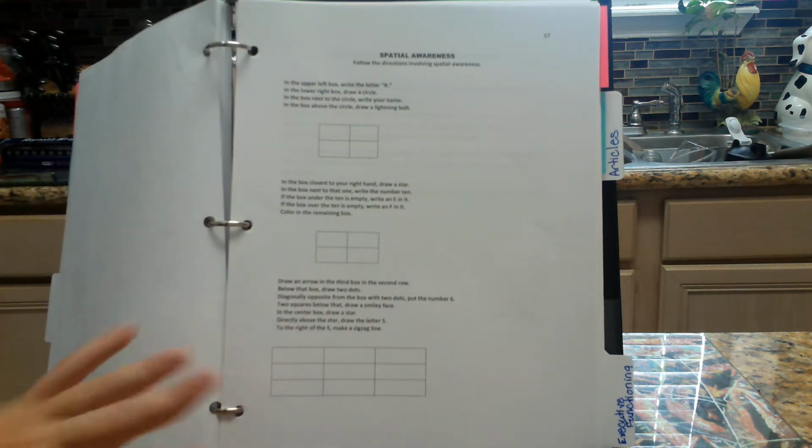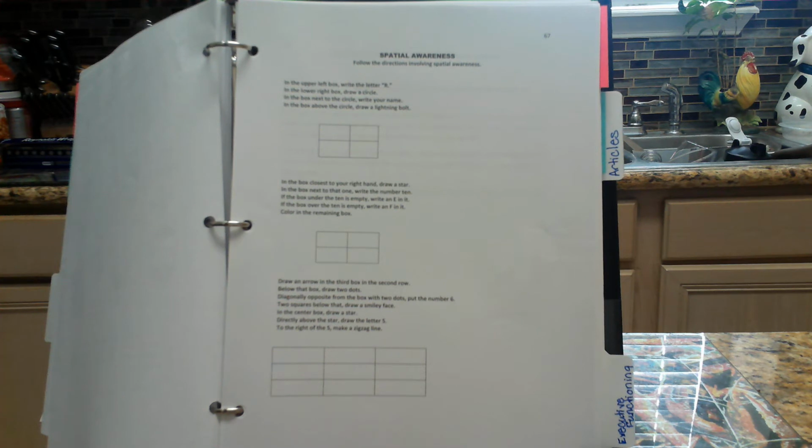And then this is some spatial awareness, and it just gives them directions. In the upper left box, write the letter R. In the lower right box, draw a circle. In the box next to the circle, write your name. So it's that following directions, but also that spatial awareness, which one is next to the box with the circle, and so on.